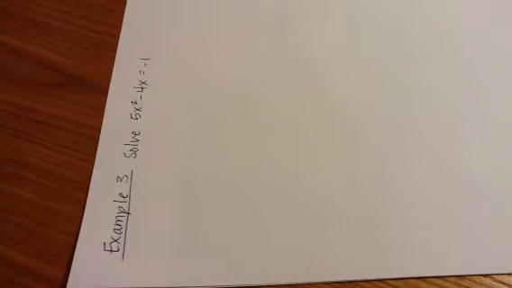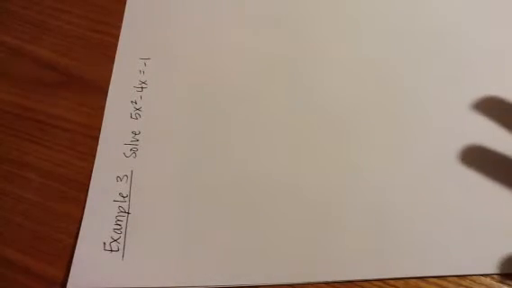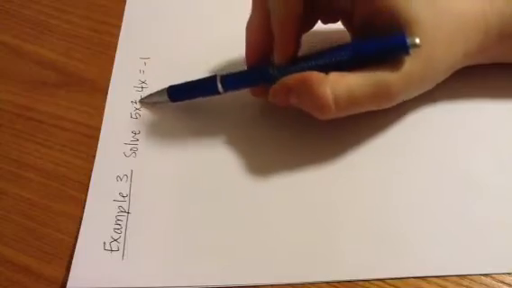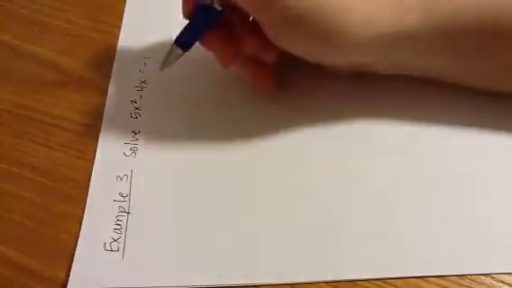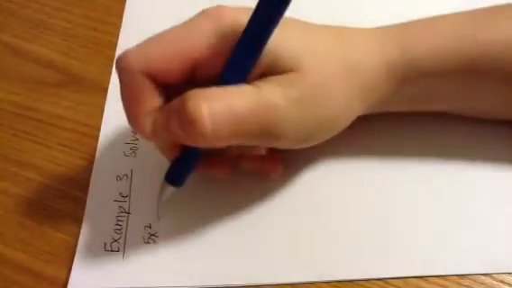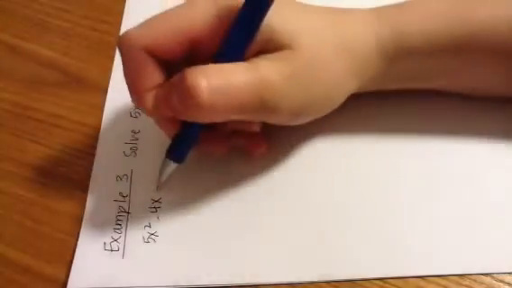Okay, so here's our last example. Solving another quadratic. We know by now that when we see this squared here, that means we need to set it equal to 0 before we solve. So, if we set it equal to 0, we would have 5x squared minus 4x, and then move that over and add 1, so it's equal to 0.